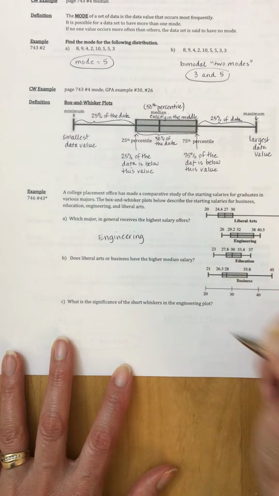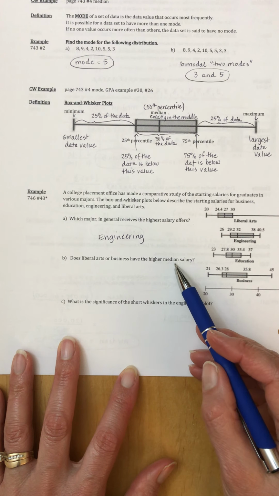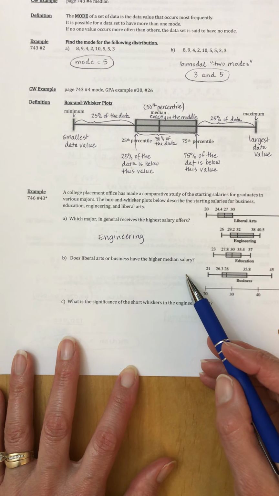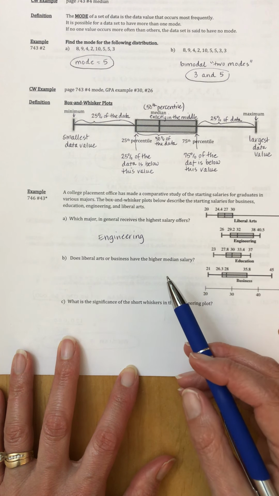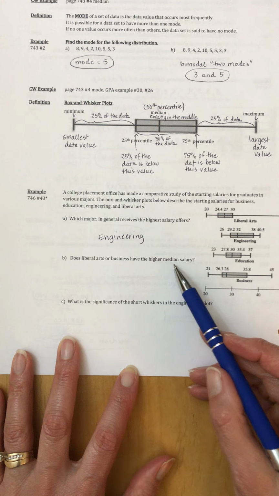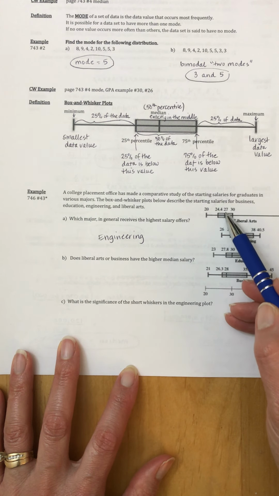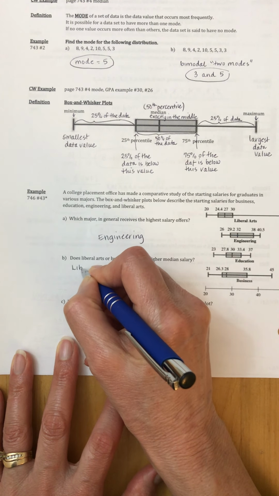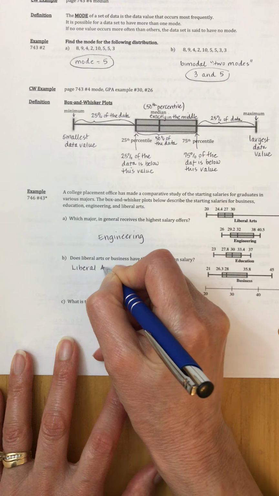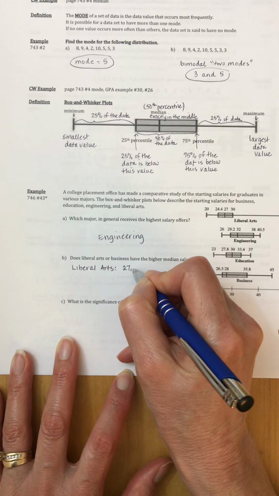Okay. All right. Does liberal arts or business have higher median salaries? Okay. So what are we looking at? Well, we're going to look at the median salary of liberal arts. Median is right. Remember, this is the median right in the middle. So liberal arts is going to be 27,000 is their median.